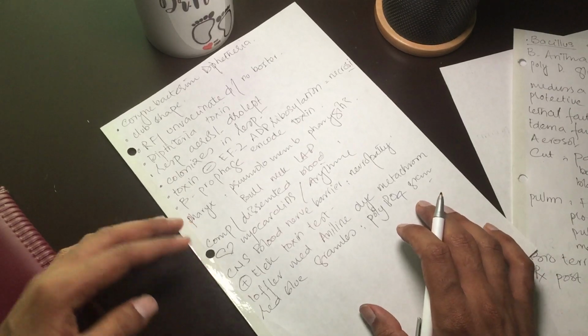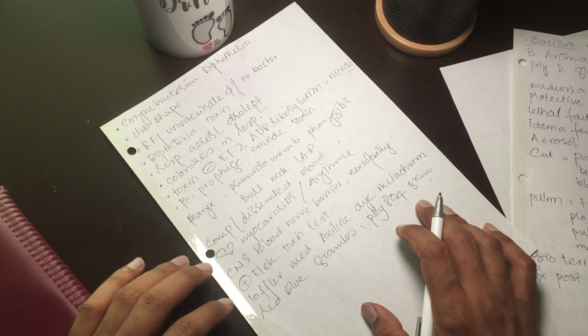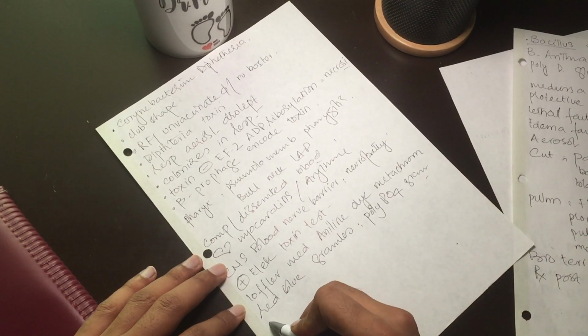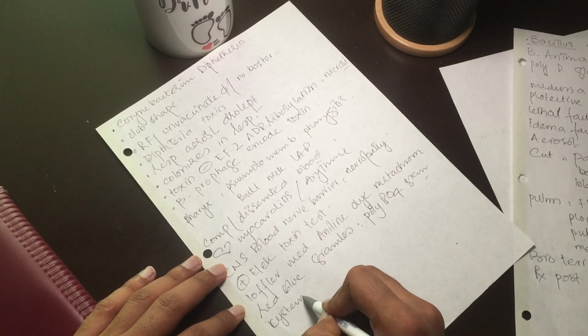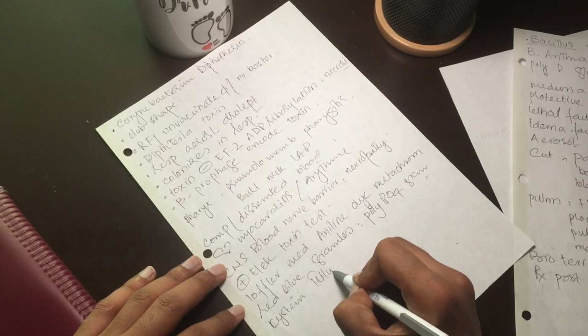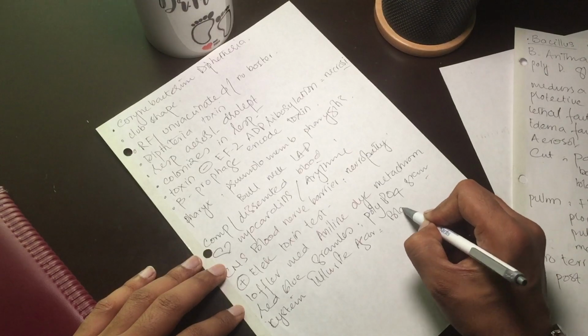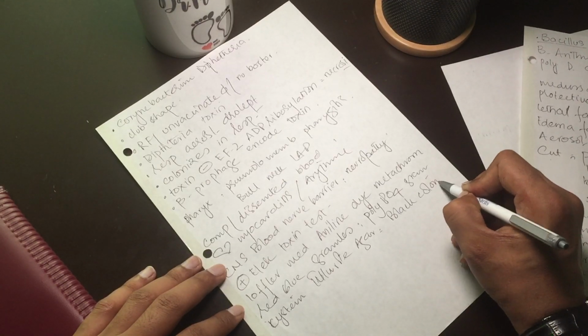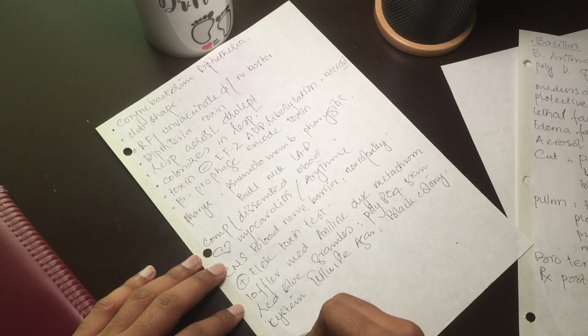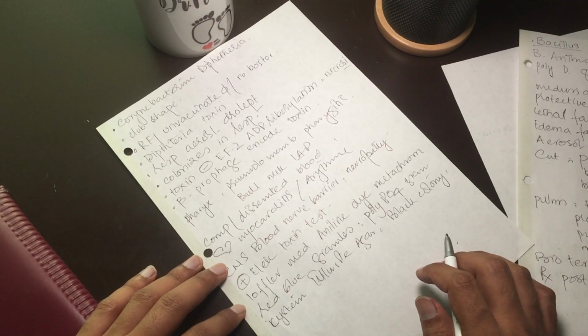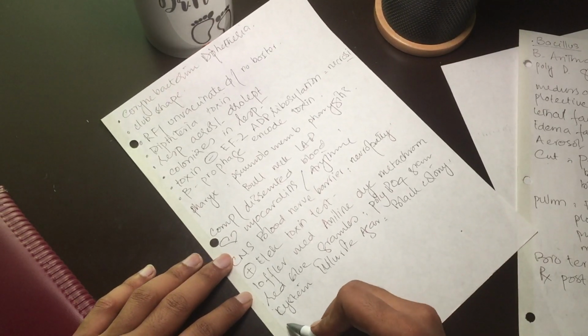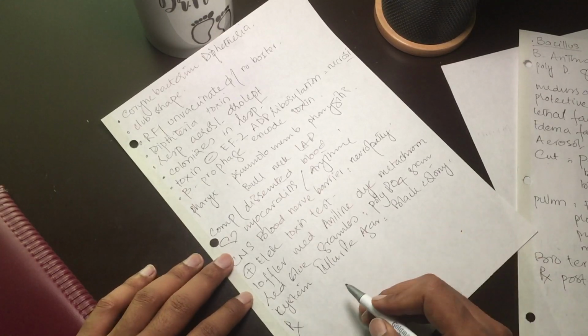So aniline dye detects these granules, and after that we can also do cysteine tellurite agar in order to grow it, which gives black colonies. So this is how to diagnose diphtheria. And now how to treat this?